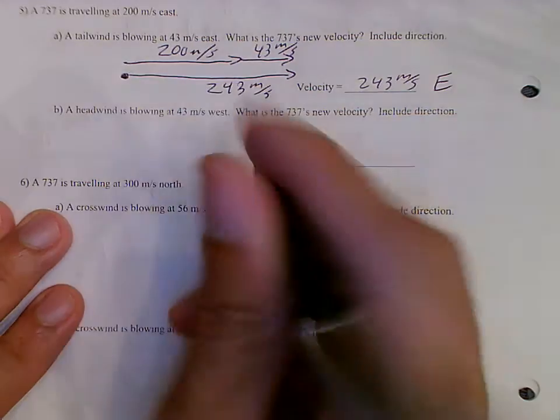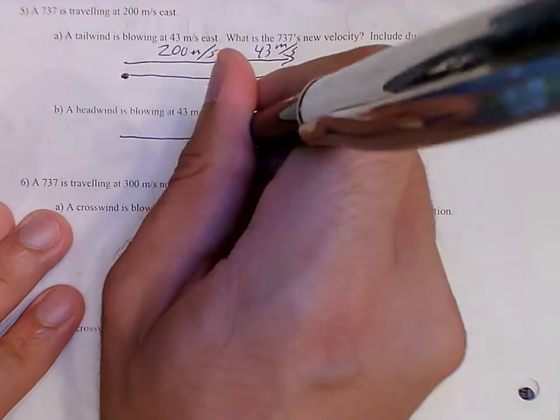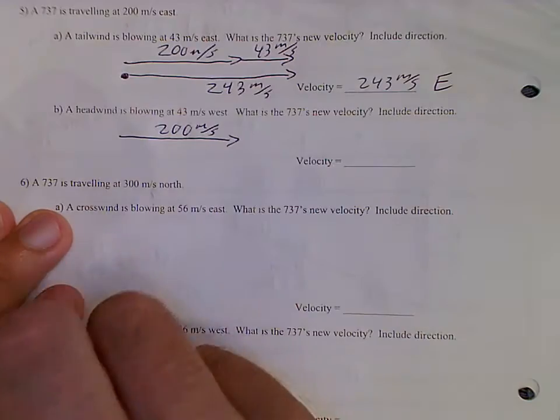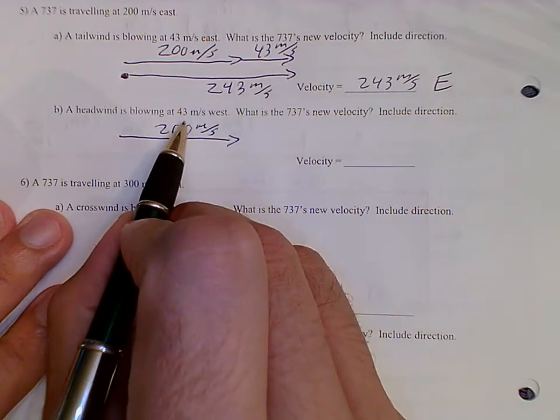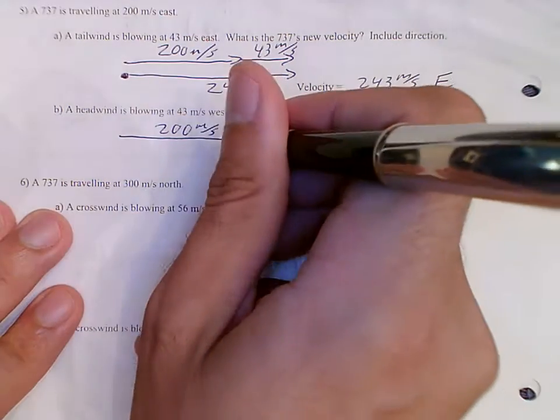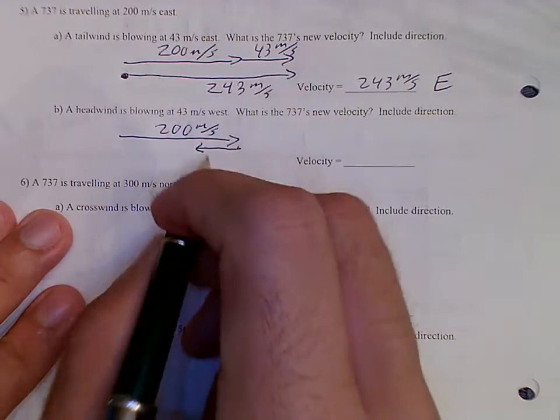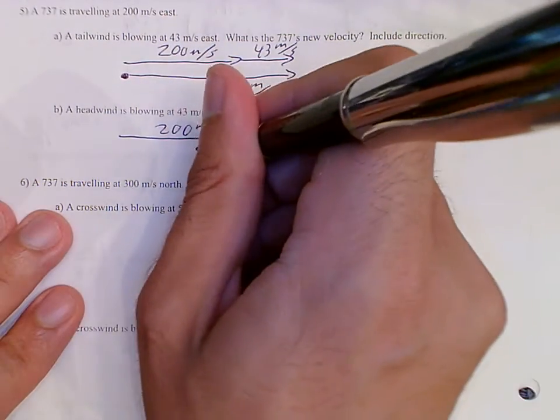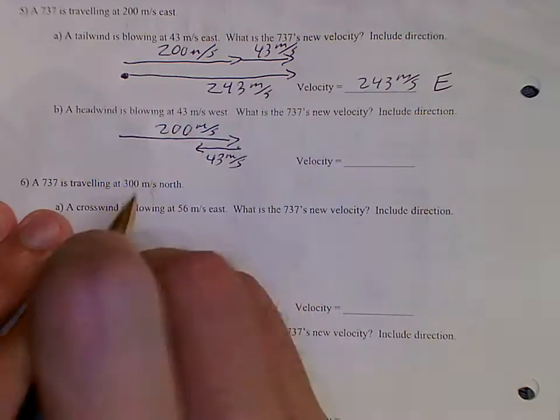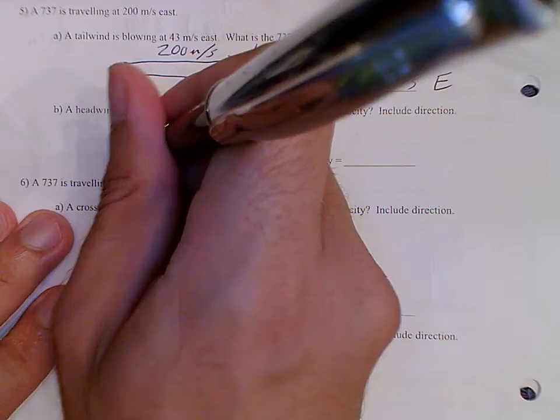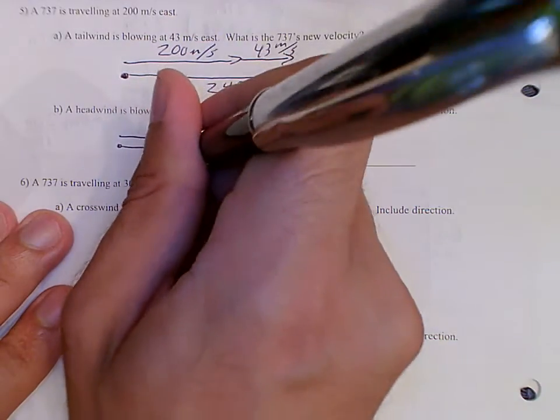The next one, B, is a standalone question. Forget about A for a moment. 200 meters per second is still the velocity of the airplane if there were no wind. Now 43 meters per second west. So you start the next vector here and you go back because 43 meters per second points west now. Then you draw a line from where you started to where you ended and you get 157 meters per second east.